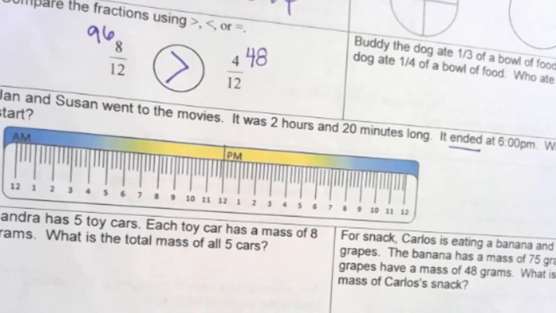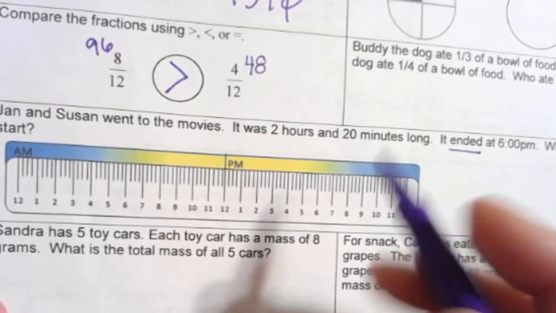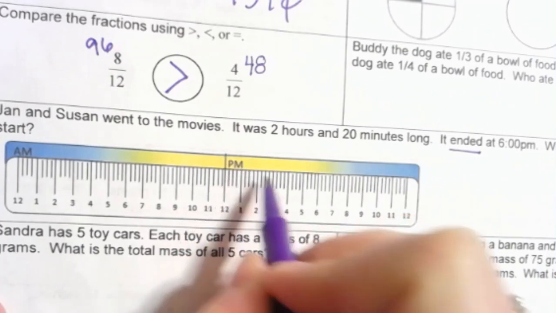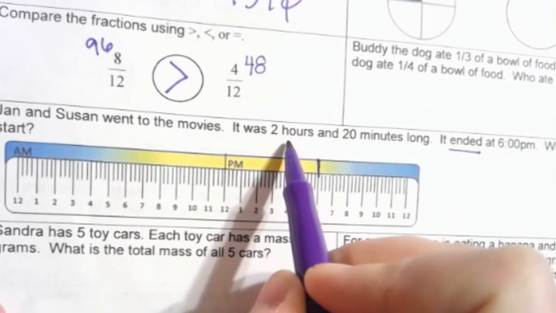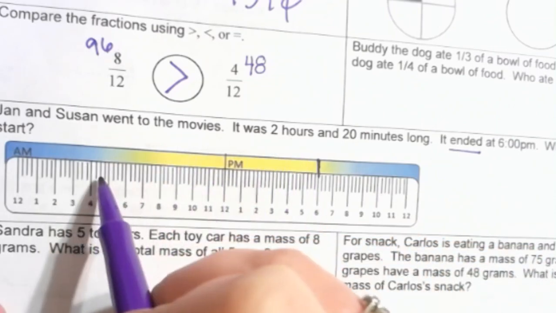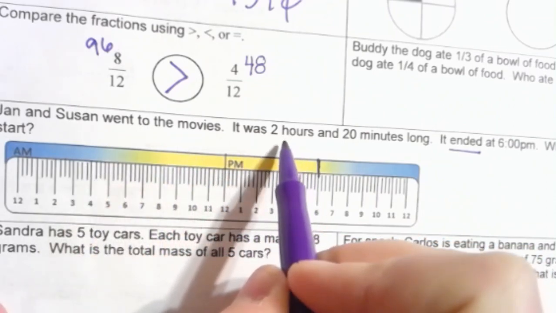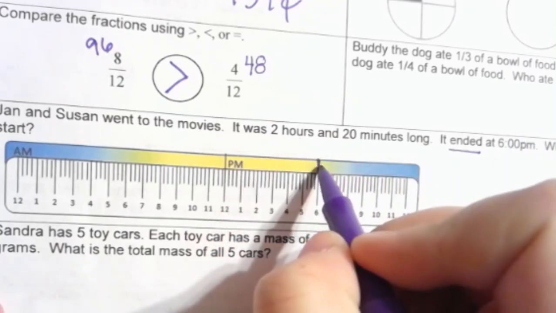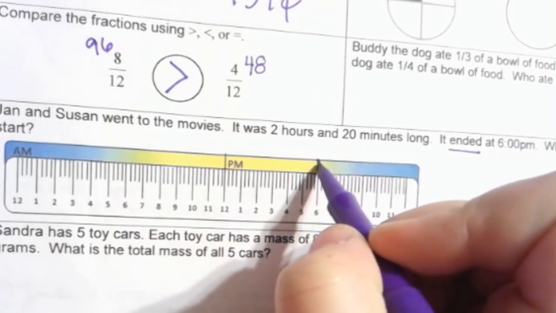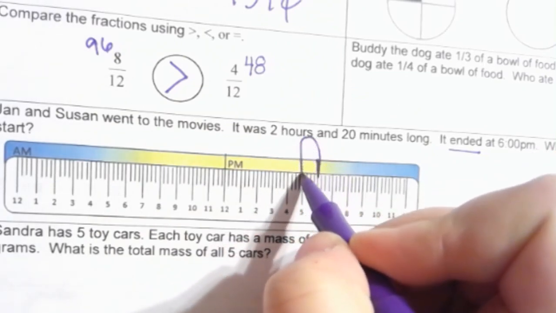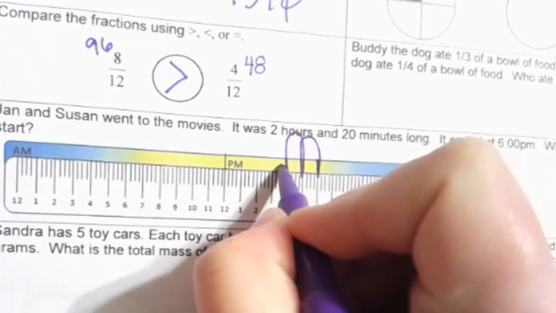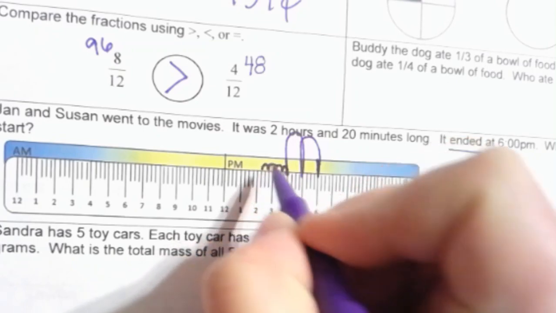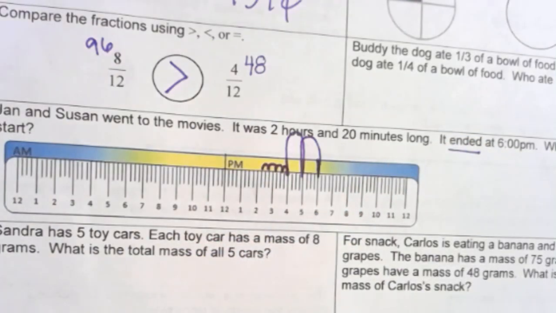And so I need to find 6 o'clock p.m. on my number line. So we're going to go to the p.m. section, and I'm going to find 6 o'clock right here. And it tells me to go backwards because the movie started somewhere over here. We're going to go backwards 2 hours and 20 minutes. So we're going to start with our hours, 2 big jumps, 1, 2, and then if you remember, those little jumps are 5, 10, 15, 20. It may not match up down here, but that's awfully small.